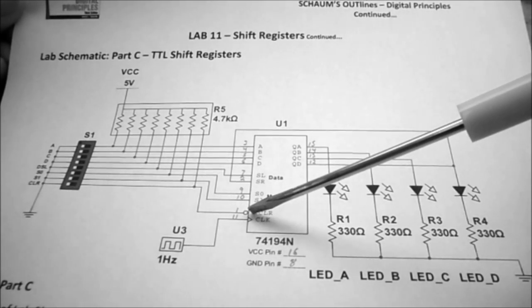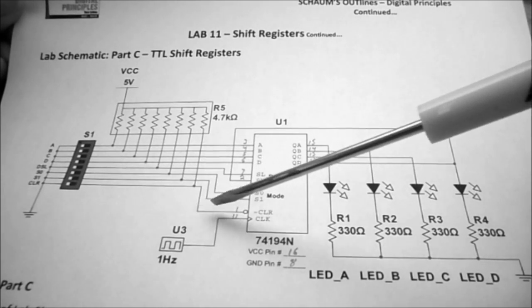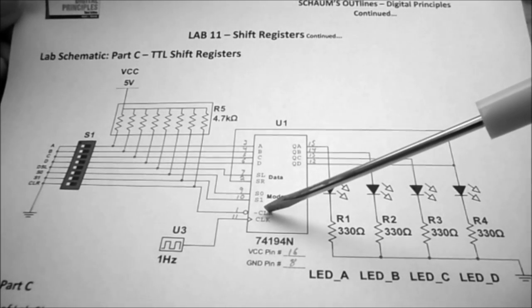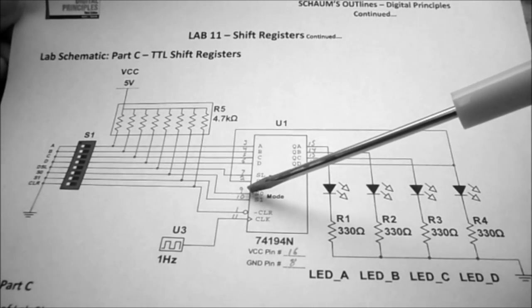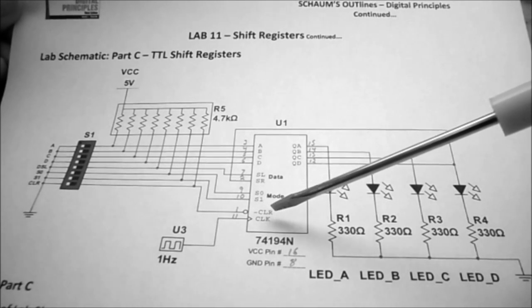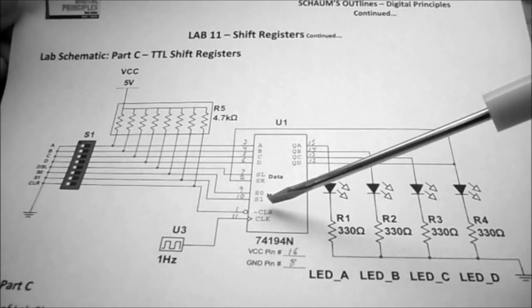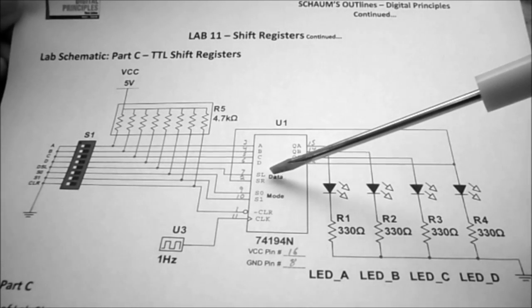Now looking on here, the first switch of my dip switch is going to be the clear line, followed by S1 and S0, which is the mode of the TTL Shift Register. So I'll show you what that looks like in a second here.